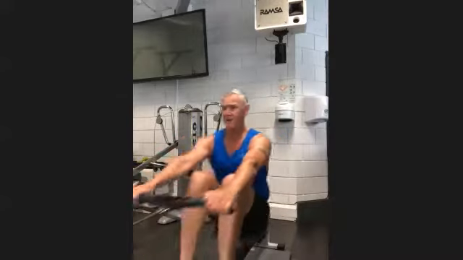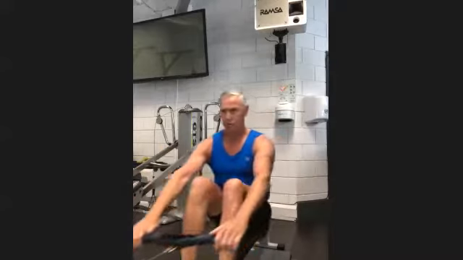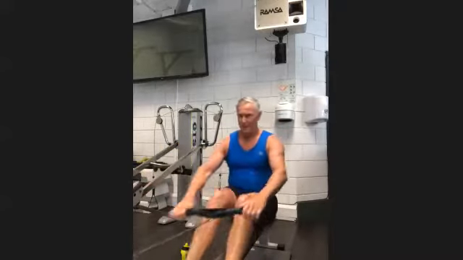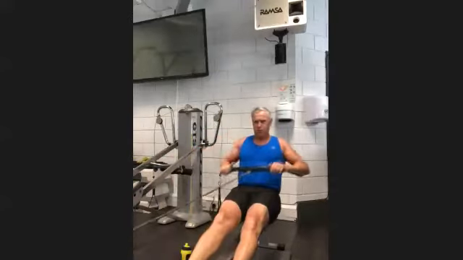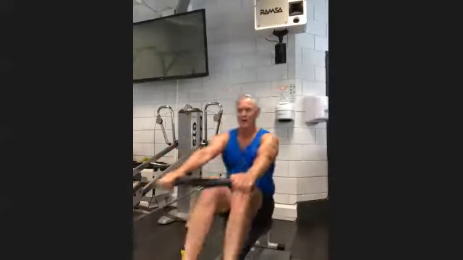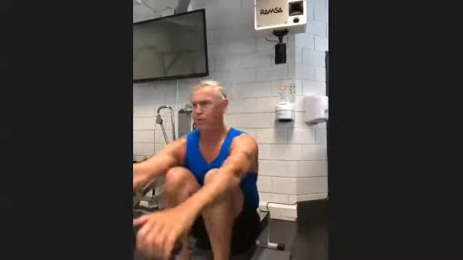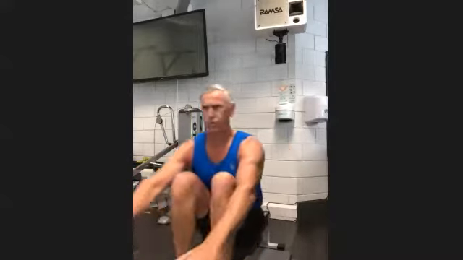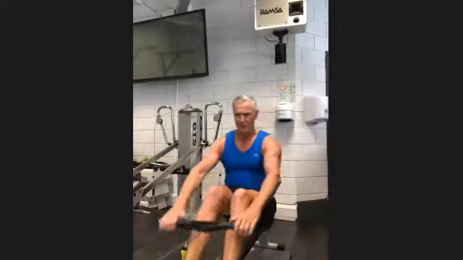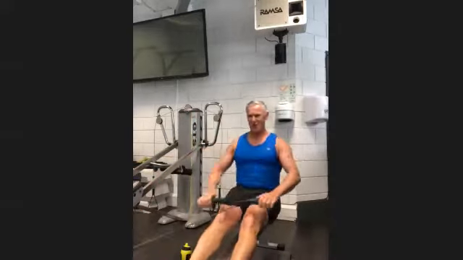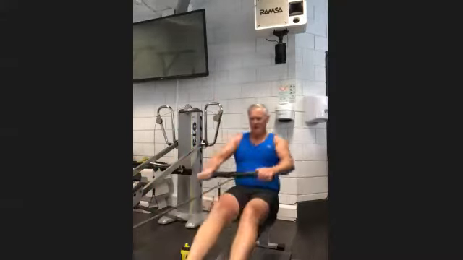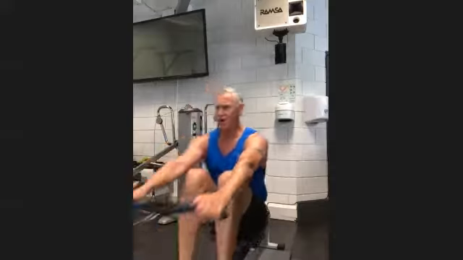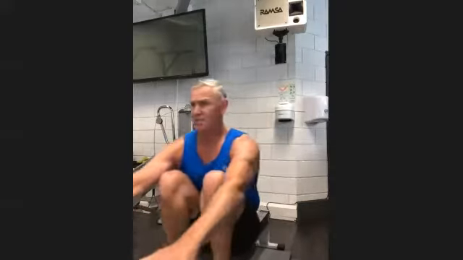Two minutes remain. Stroke rate 22 with firmer pressure. Keeping the shoulder square, head in neutral. Power through the legs. Torso is strong throughout the entire stroke.